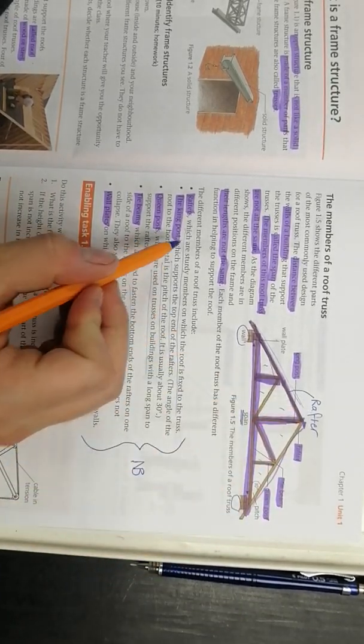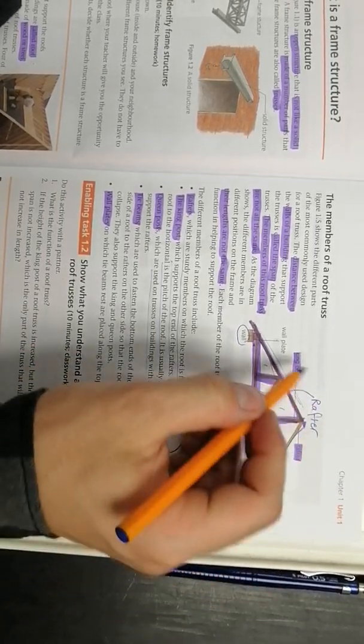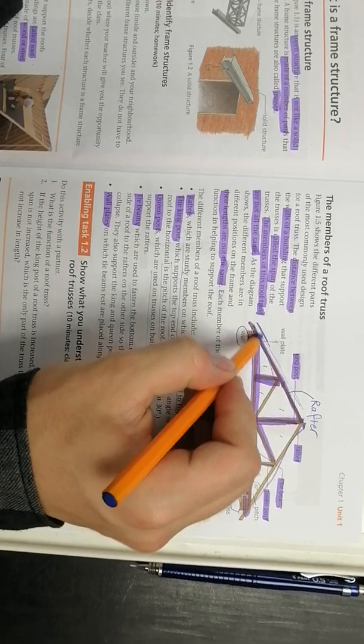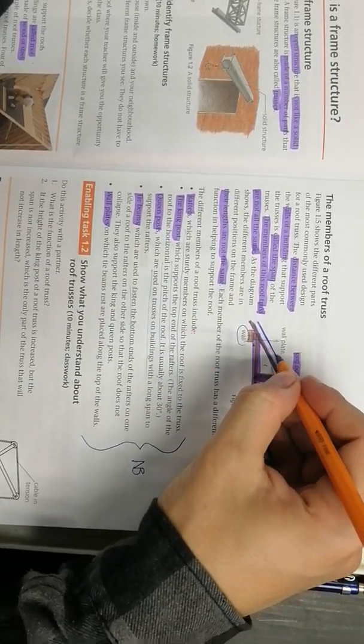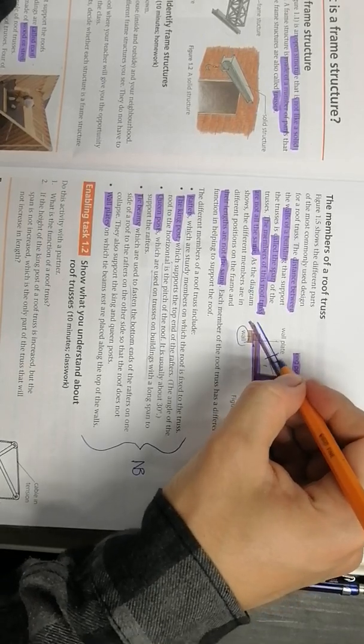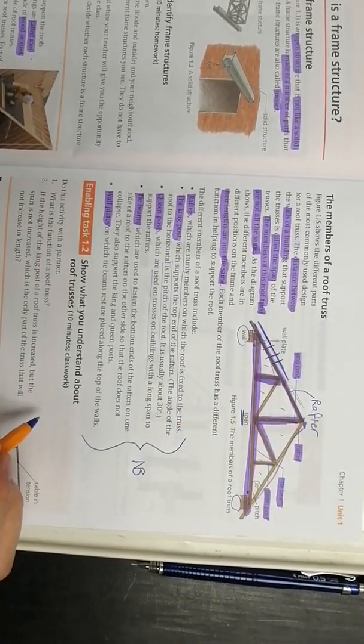It shows it right over here, but I don't know if you can see it now because I underlined it. The rafter right over here. The rafters are sturdy members on which the roof is fixed to the truss. So the rafter is used just to attach the roof plate. Here you have a roof plate over here, and you want to attach this roof plate to the rafter using nails or bolts or whatever. So that is what your rafter is for. It's just to attach the roof.